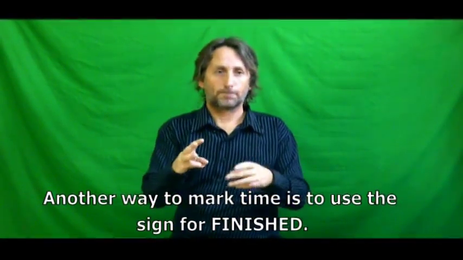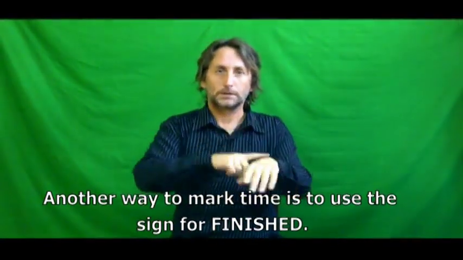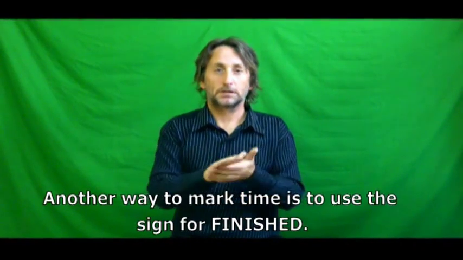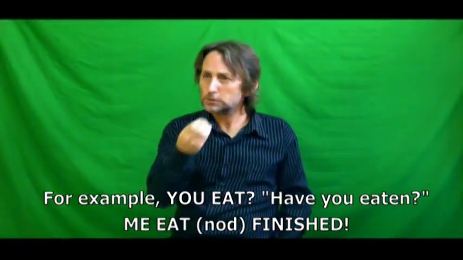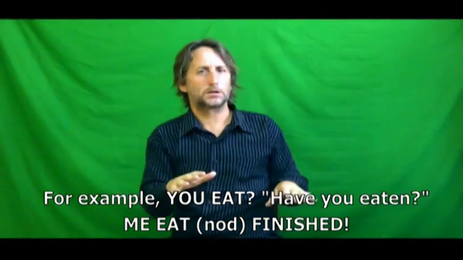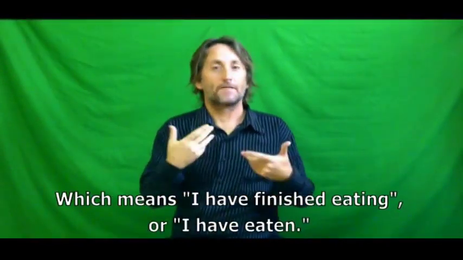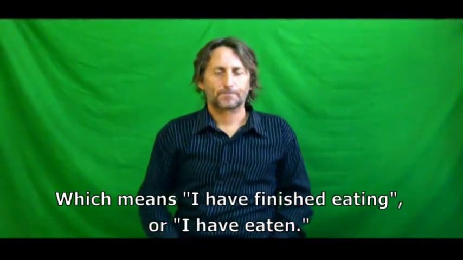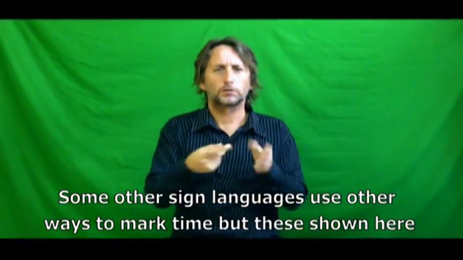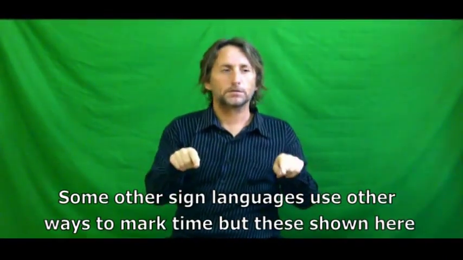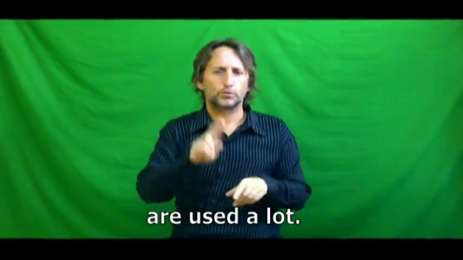Another way to mark time is to use the sign for finished. For example, you eat, have you eaten? Me, eat, nod, finished, which means I have finished eating or I have eaten. Some other sign languages use other ways to mark time, but these shown here are used a lot.